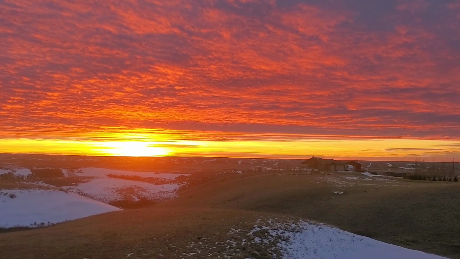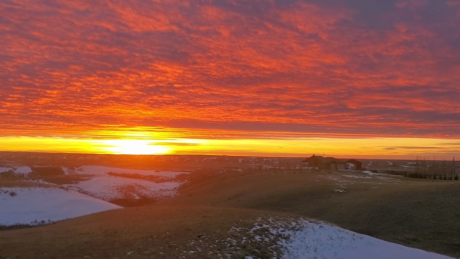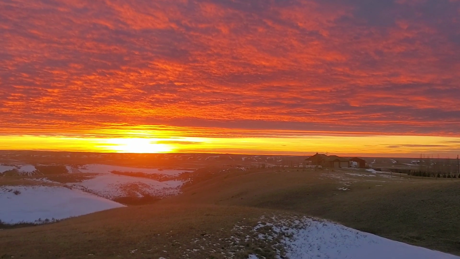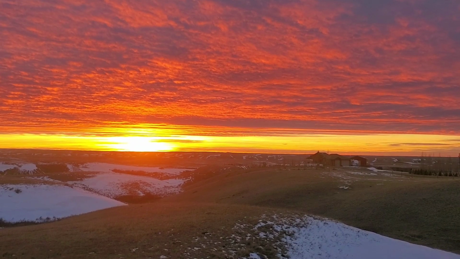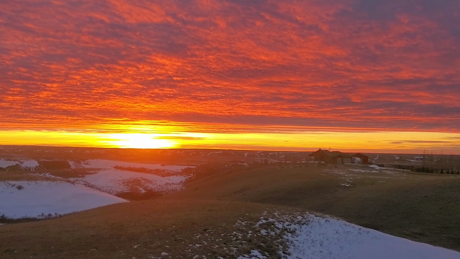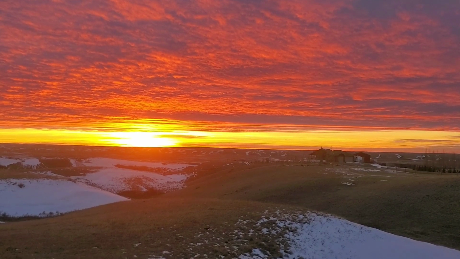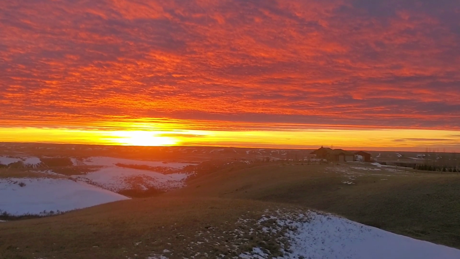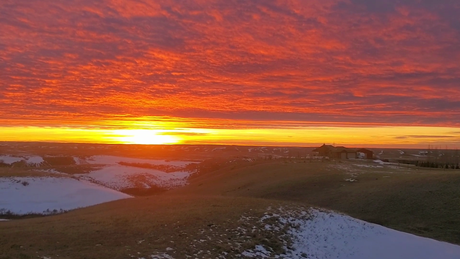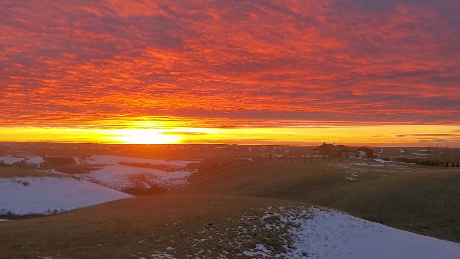Sunsets like this on days like this are what makes the fire in our heart continue to burn for our Lord. Only our God can do something like that.